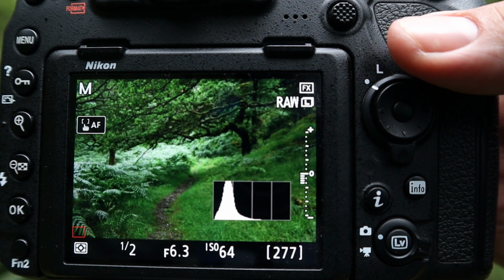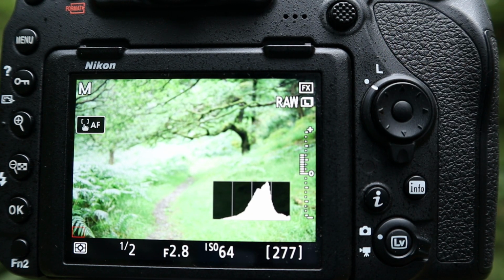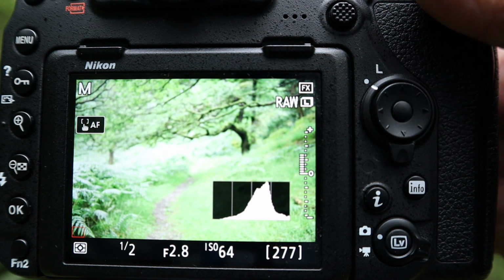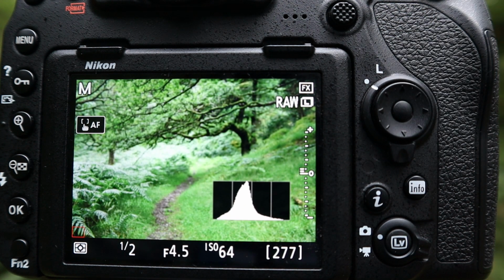And again, we can go the other way. We can open it right out. This goes to f2.8, and you can see it's a slightly overexposed image there. So we can make those decisions ourselves. And that's how you can use the histogram in your photography when you're out and about to ensure your image is perfectly exposed every time.